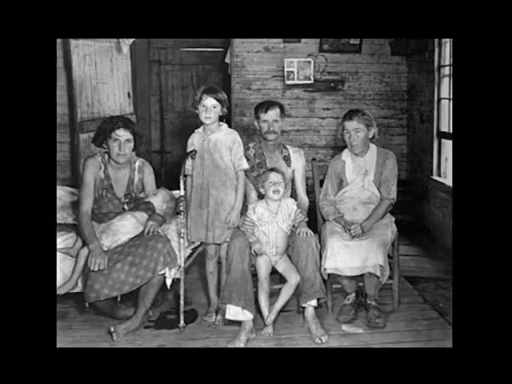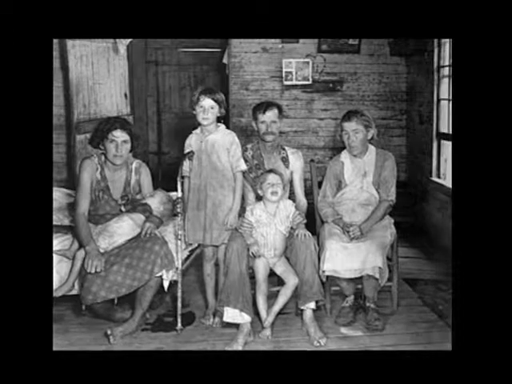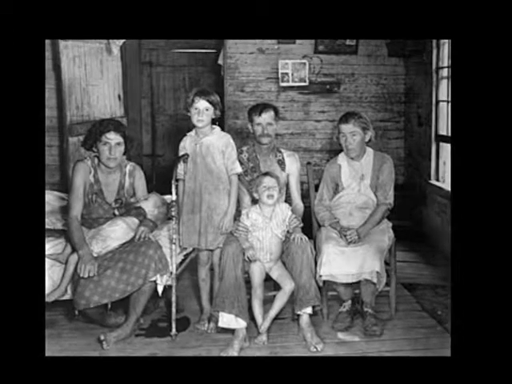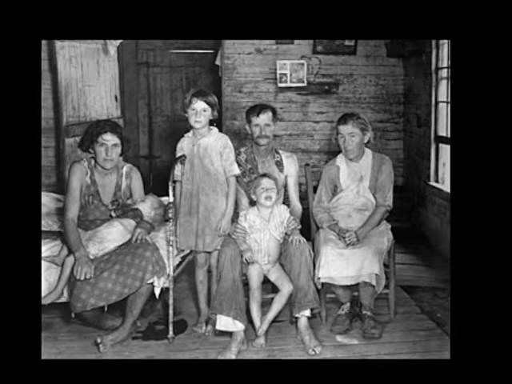There wasn't money for health care, and so a lot of them eventually developed health problems, like rickets or pellagra. Milk consumption was down, and so in their later years, as they get elderly, they have problems with calcium in their bones, not having enough calcium, and so they get all kinds of issues with that.